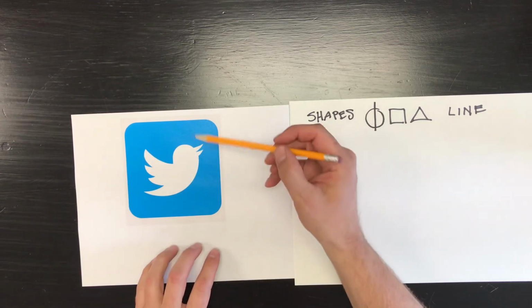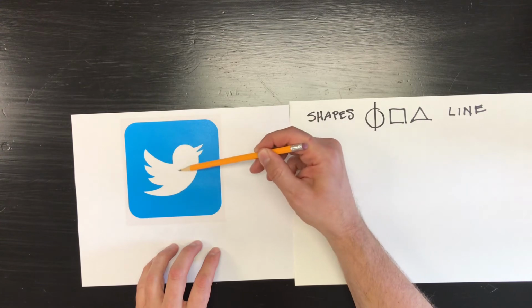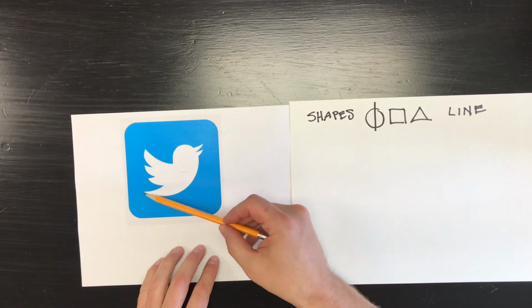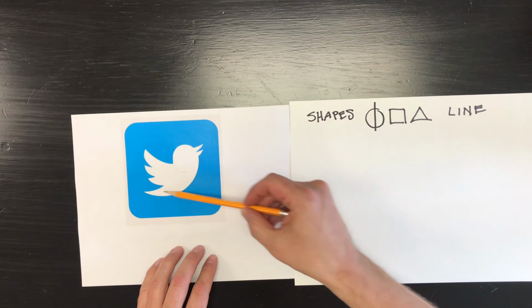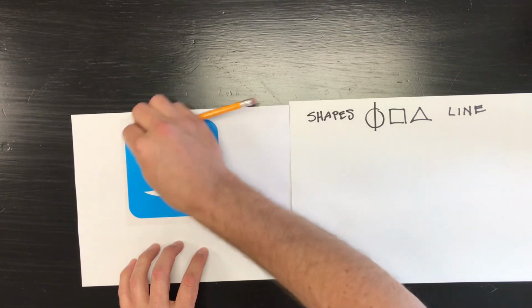So some of you might see a circle in the head. Okay, but what I see is even a bigger circle here. This is part of a circle right here, this bird. Okay, so this is what I would draw first.